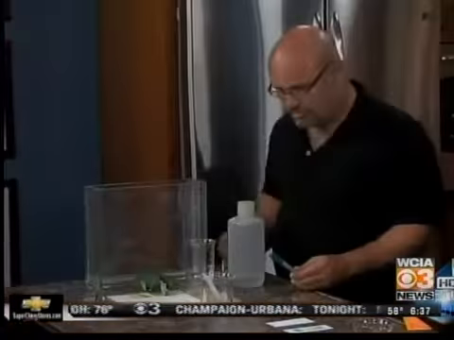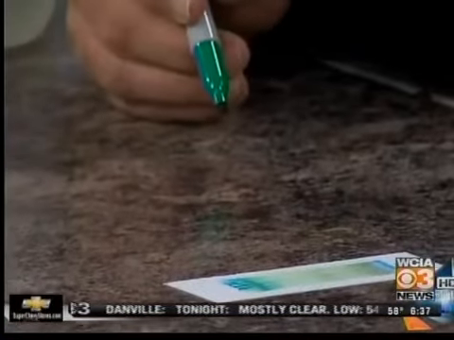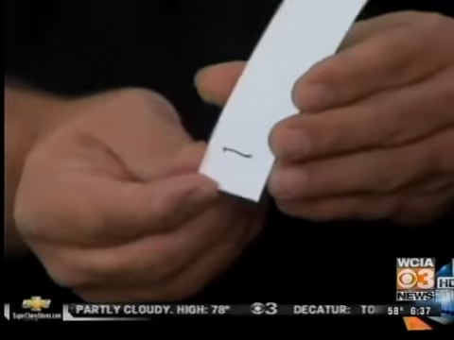I put a mark on one of these pieces of paper here, just a green mark. Now this green ink is made up of a whole bunch of different compounds. It's not just one. If they could find a green dye, they would use just a green dye. But most dyes are made up of several different dyes and they're a mixture.